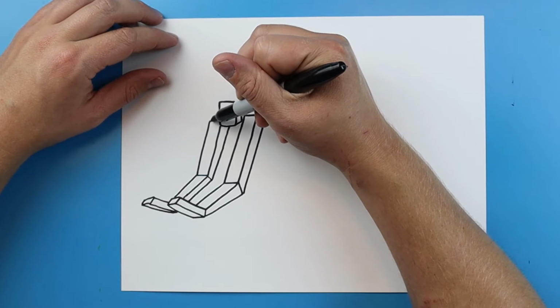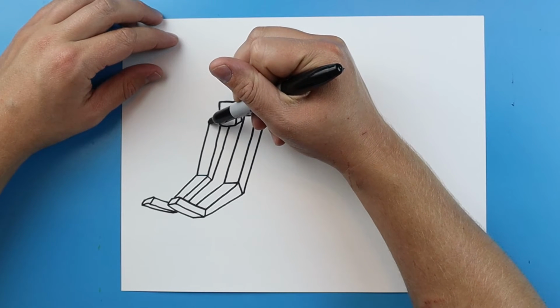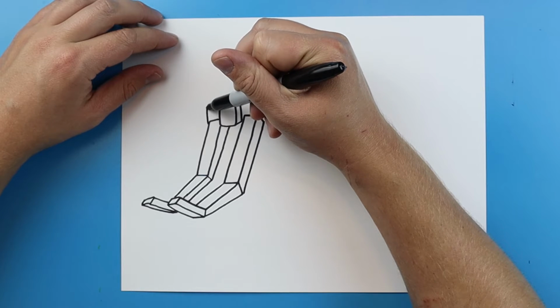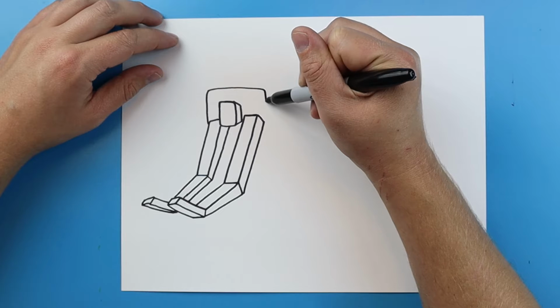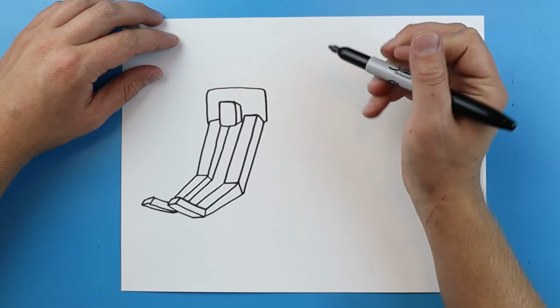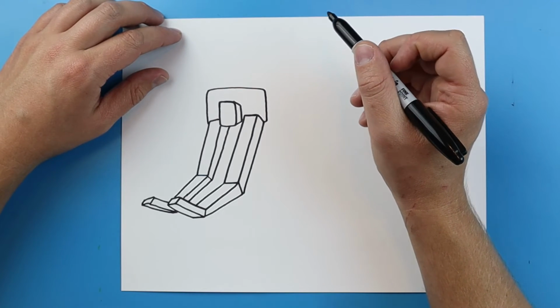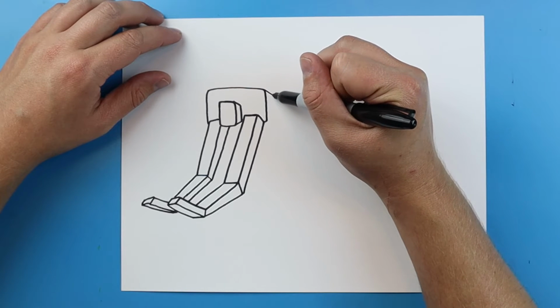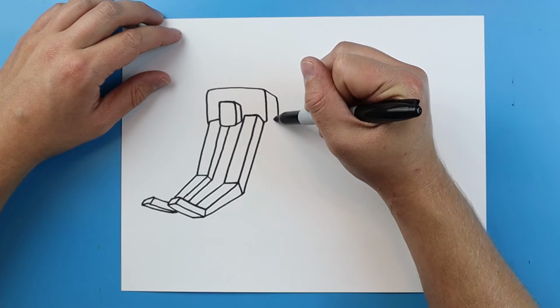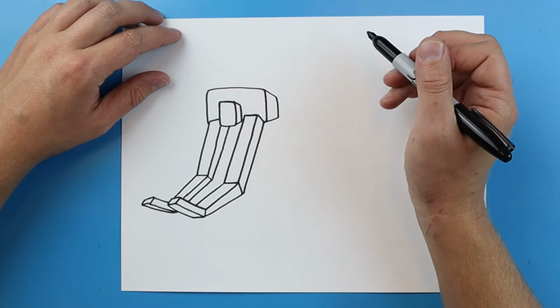Now, starting right up here, we want to make the face. So I'm going to just draw a line that's going to go up. It's going to come over. It's going to go down and then connect to here. Then right here, I'm going to make a line that goes down. It's going to go over and then go right to here.